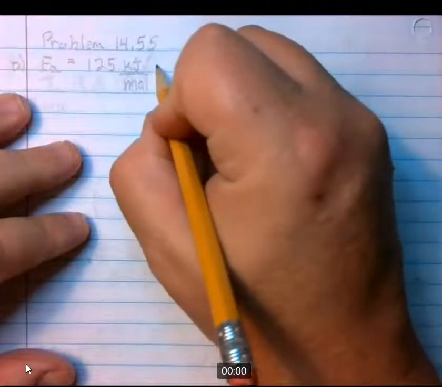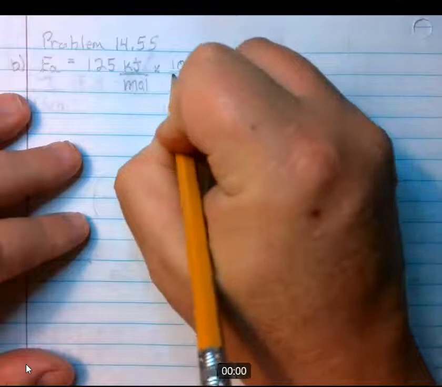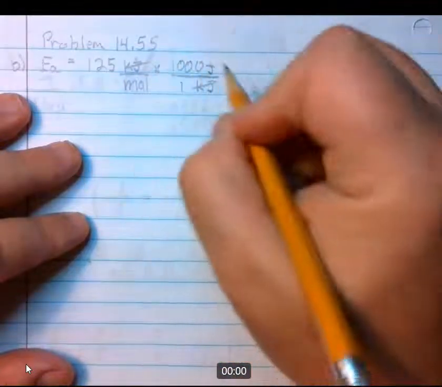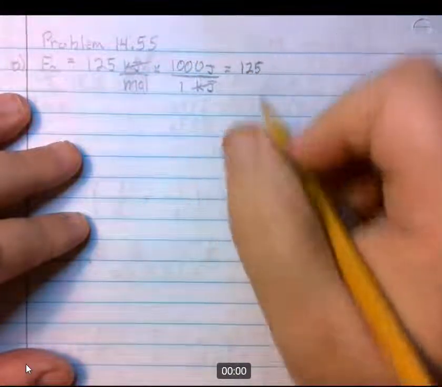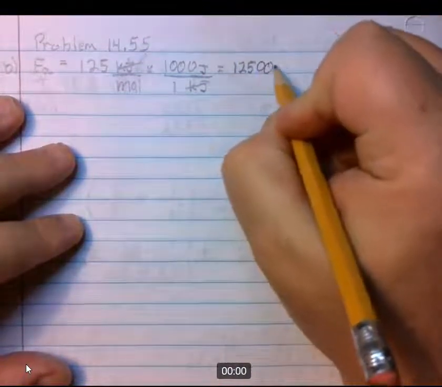So let's do something we know we're going to have to do right away. We're going to multiply this by 1,000 joules per kilojoule. Cancel, cancel, and you end up with 125,000 joules per mole. That's our EA. We saw in the last problem that we had to do that, so let's just go ahead and do it.